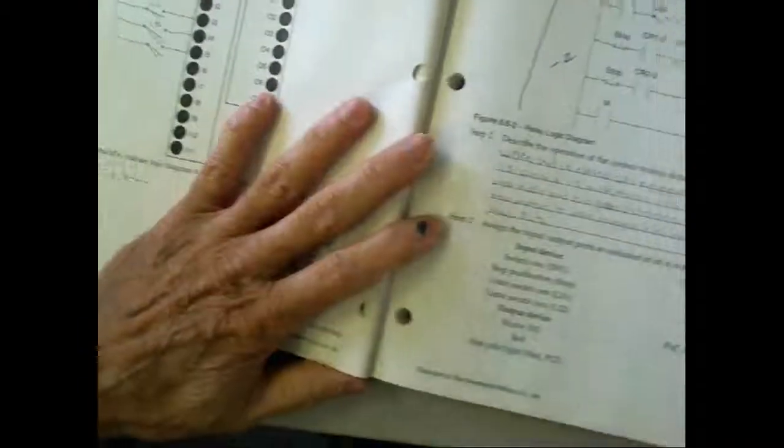Yeah, that's what we would use, an examine if open contact for an E-stop, because an E-stop opens when you hit it, right? Now, E-stops can never be soft. E-stop circuits have to be hardwired. So normally what we would do is, I need to find something.